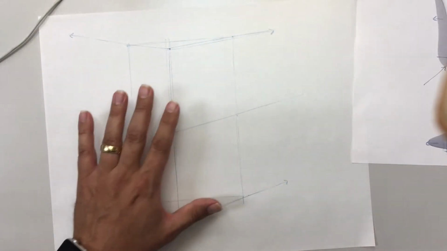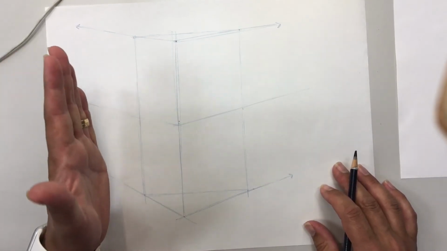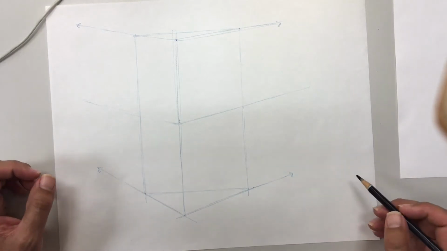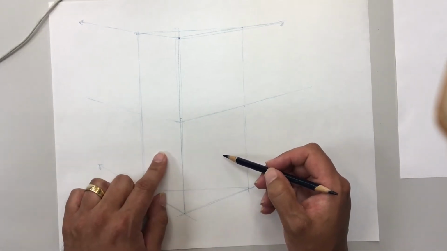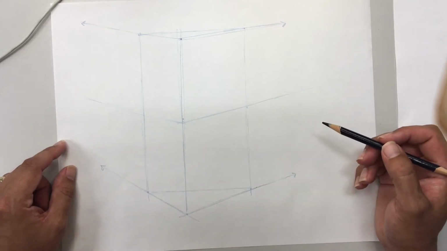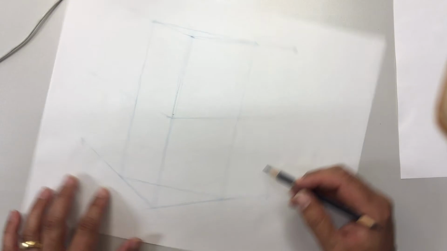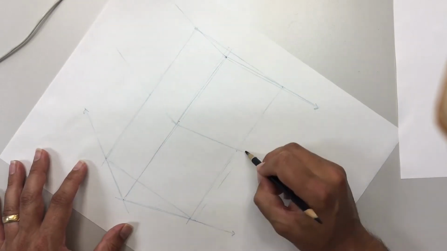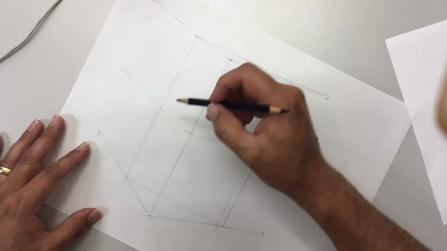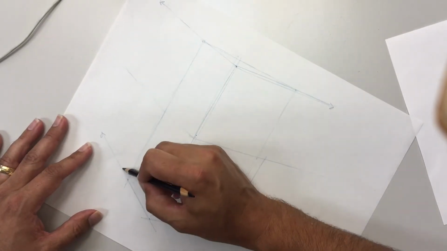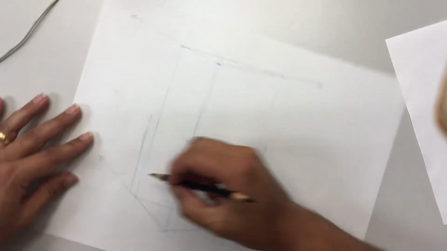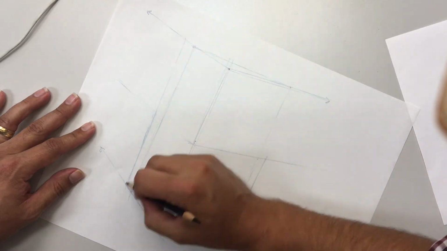The way that I've oriented this, where it is left of the horizon line, which side of a square should I see more of? The right side or the left side? I should see more of the right side. It's approaching an even proportion, and then I'll see a little less of this left side. I'm going to go ahead and draw that all the way up.